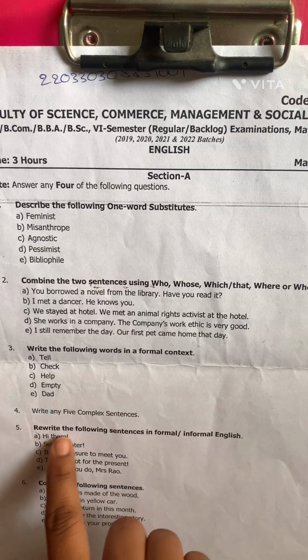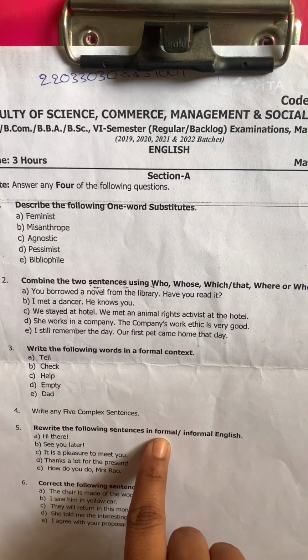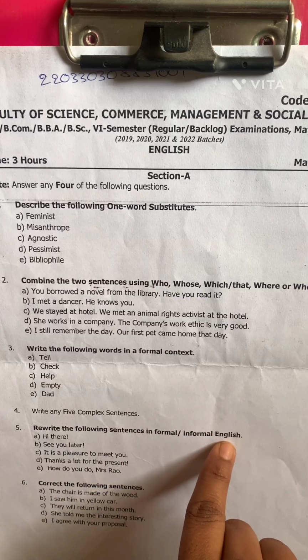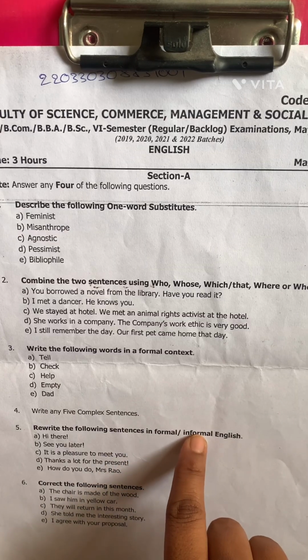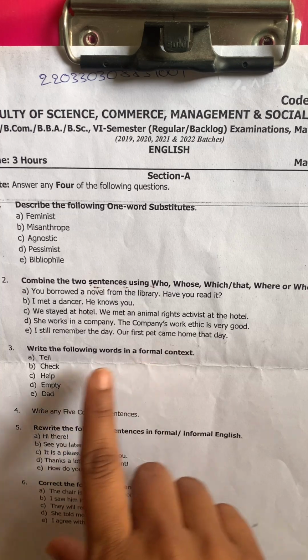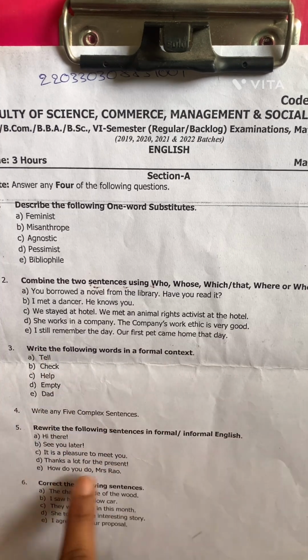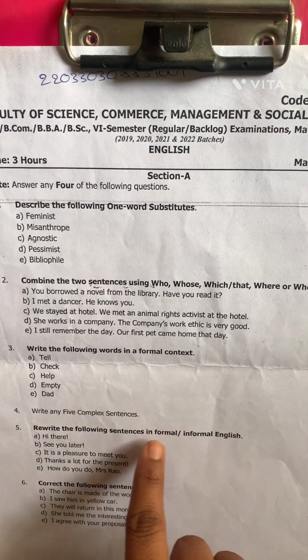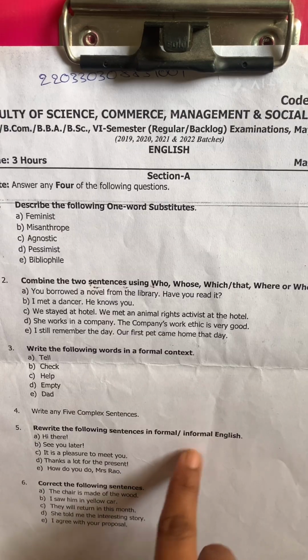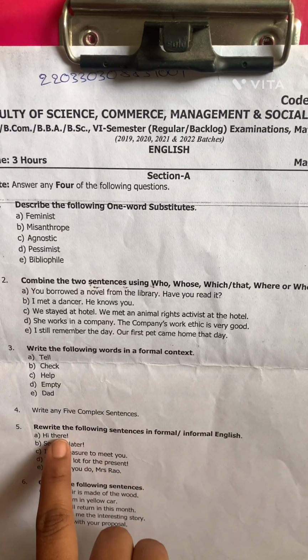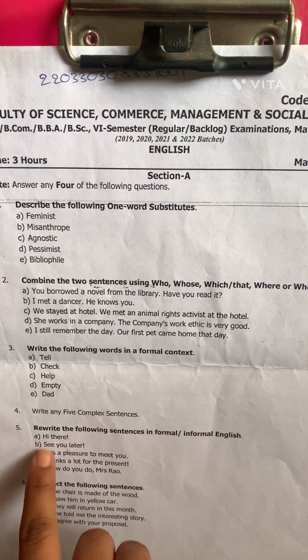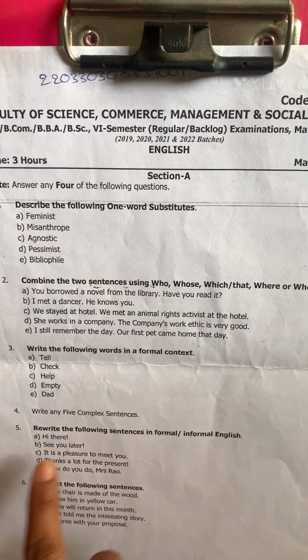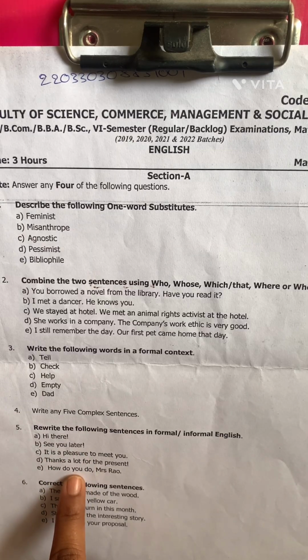Then fifth one, rewrite the following sentences in formal or informal English. Formal or informal, they are saying. Here they just asked change them into formal, but here they are saying change them into formal or informal, because here in these 5, few are formal sentences, few are informal sentences.